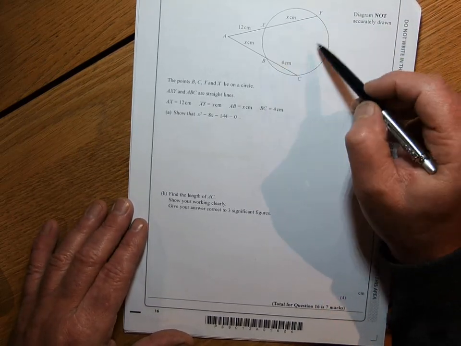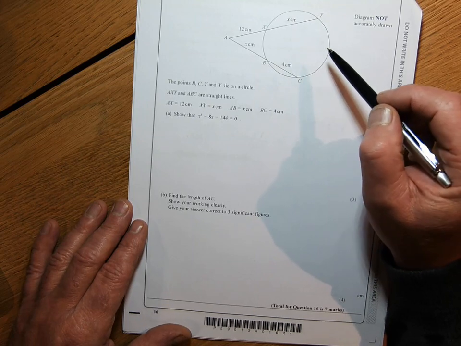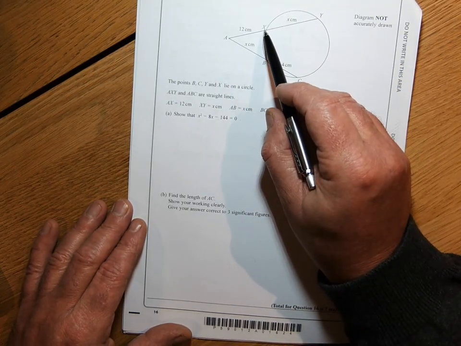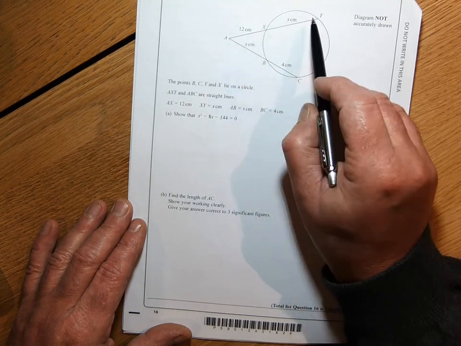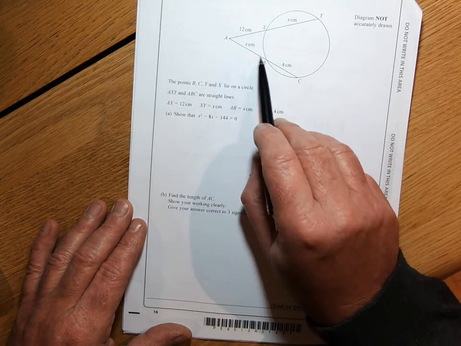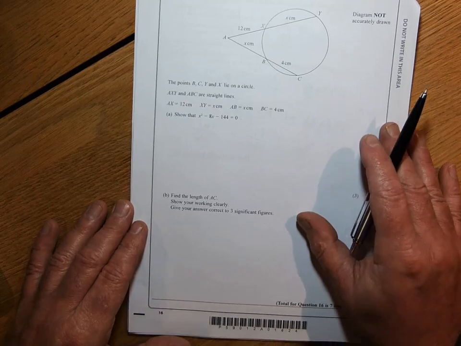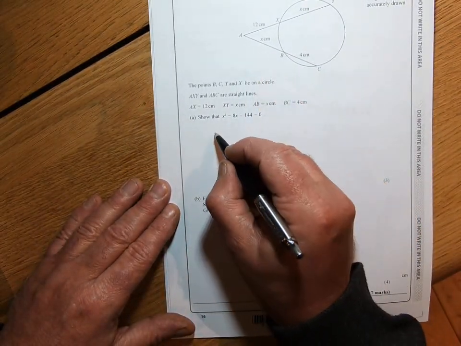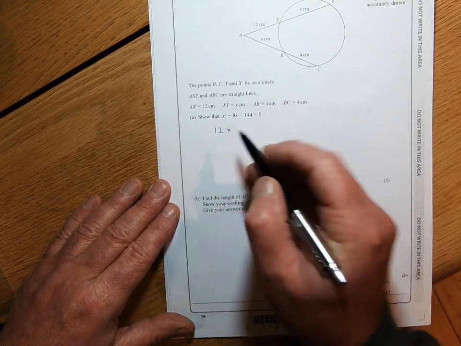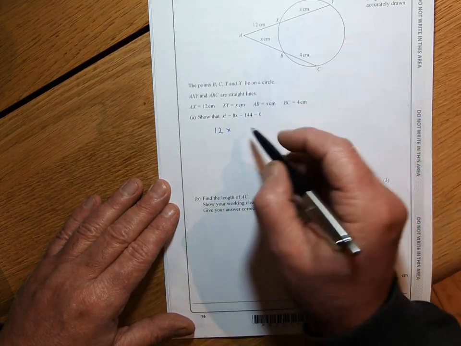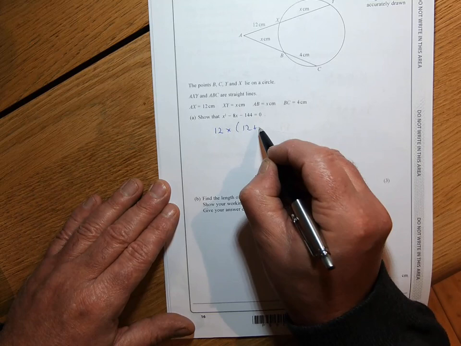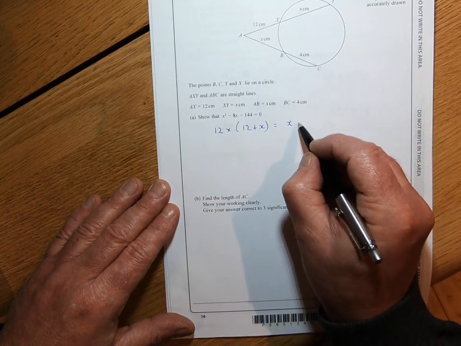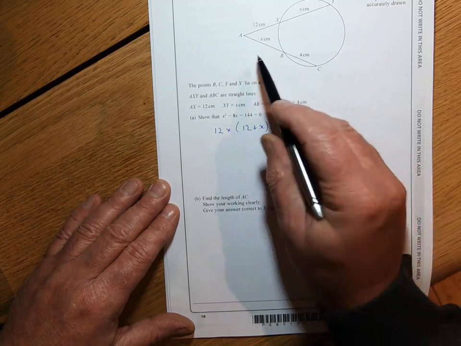Now, this circle rule is simply that this distance times this distance is always equal to this distance times this distance. I don't even know what it's called, that's all I remember. So 12 times, now this distance here is 12 plus x, equals x times, in this case, x plus 4.